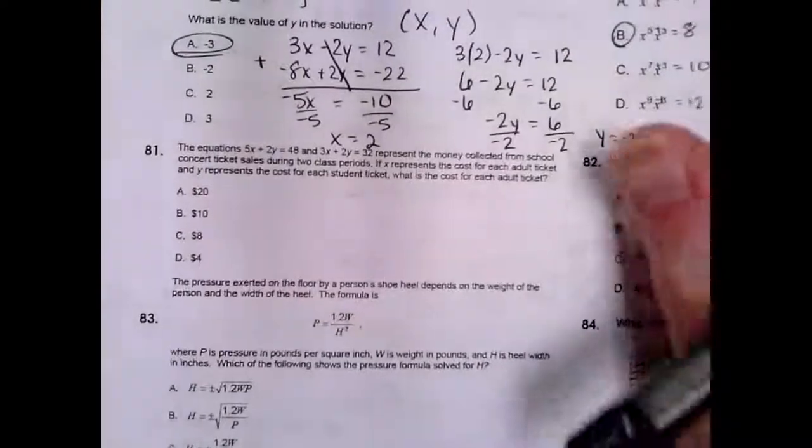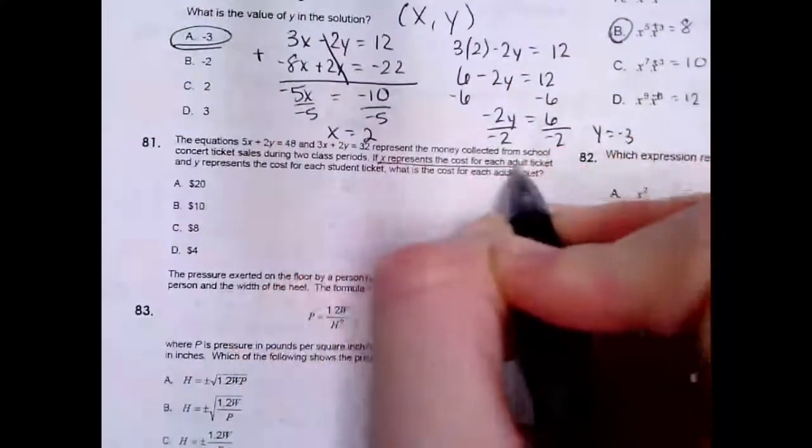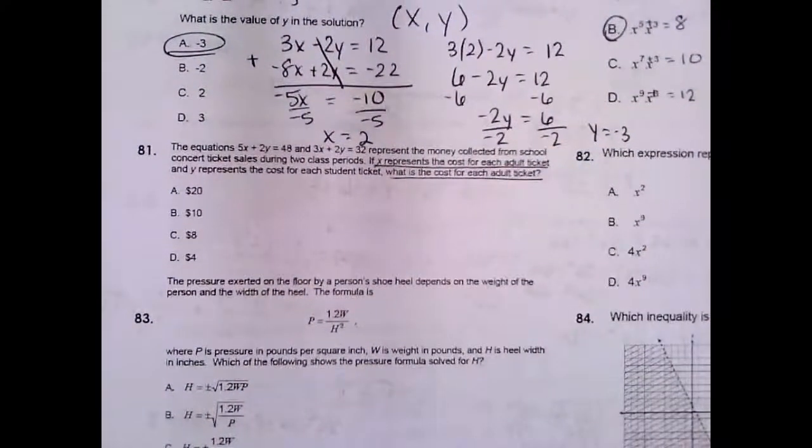81. The equations 5x plus 2y equals 48 and 3x plus 2y equals 32 represent the money collected from school concert ticket sales during 2 class periods. If x represents the cost for each adult ticket and y represents the cost for each student ticket, what is the cost for each adult ticket? So I want to basically figure out x because I want to figure out what's the cost for the adult ticket. Okay, again, you can do Desmos.